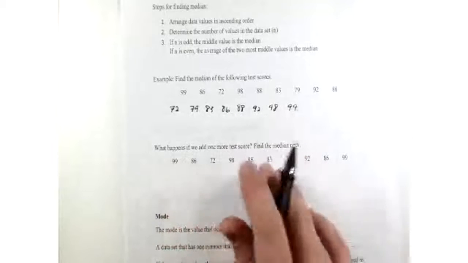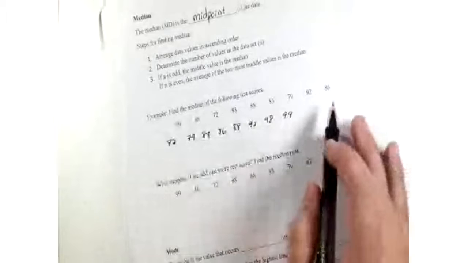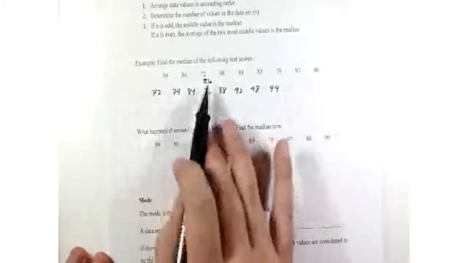Or did I count that wrong? Did I miss one? Oh, yeah, there's two 86s. Oops. There you go. Now there's 9. So we have 1, 2, 3, 4, 5, 6, 7, 8, 9. So we have 9 data values. So n is odd, so we're going to take the middle data value.